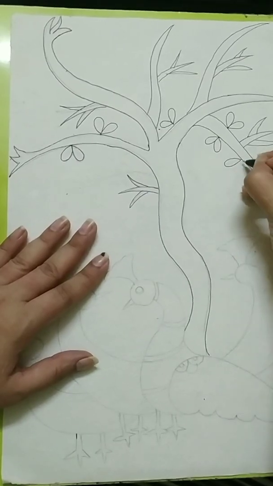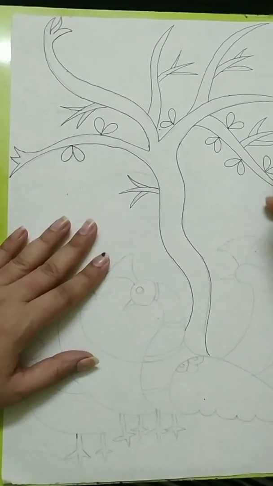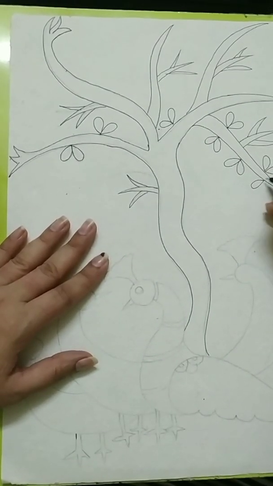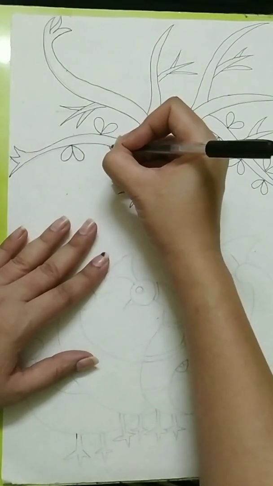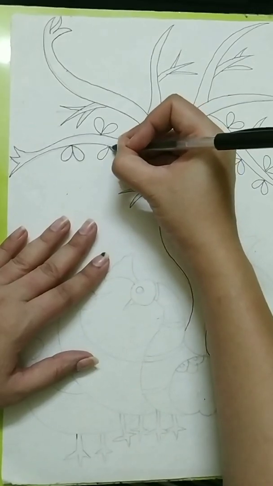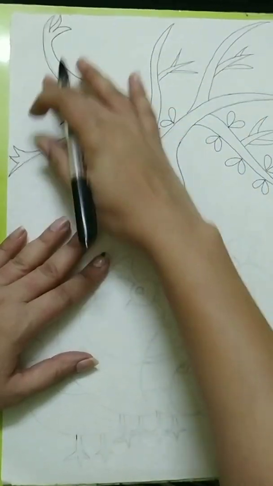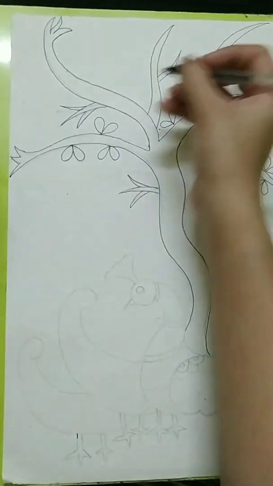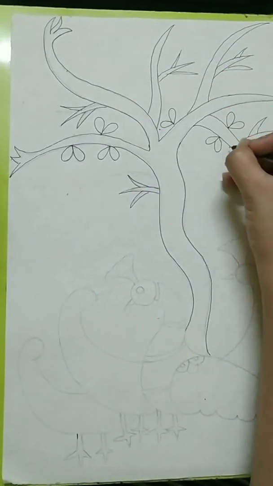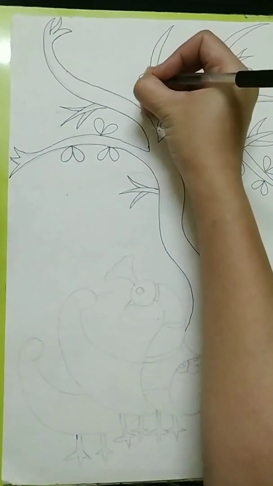See, art is everywhere in our life. When we decorate our homes, when we write nicely, that's all drawing. I'm going to fill the entire tree with so many leaves. You can add some fruits also, so it can be something like this.